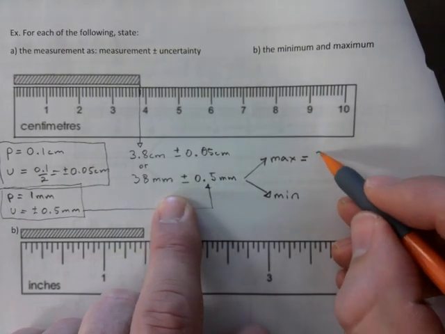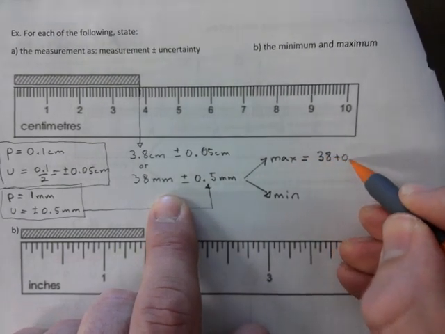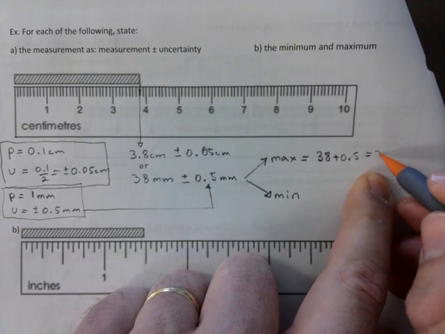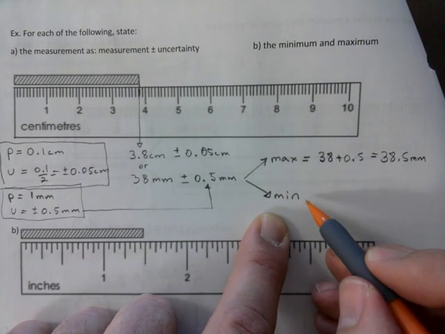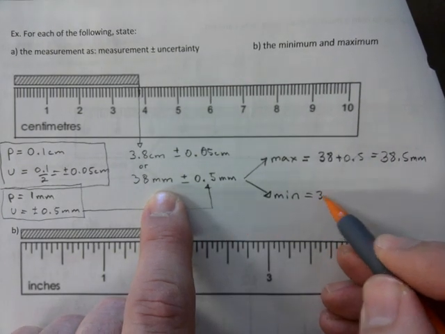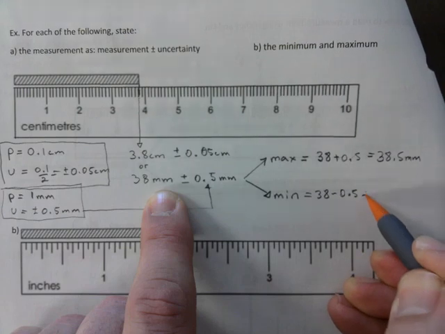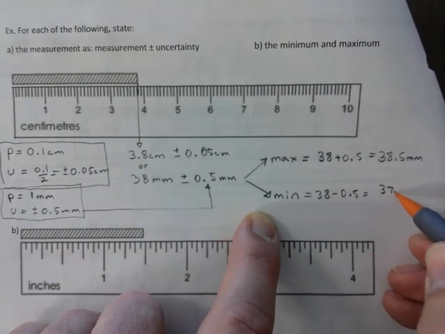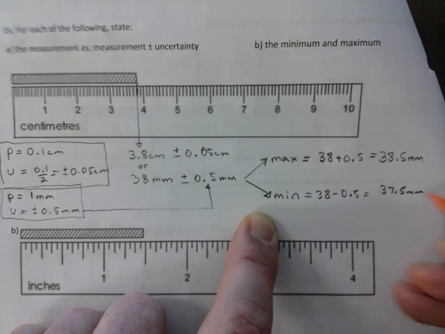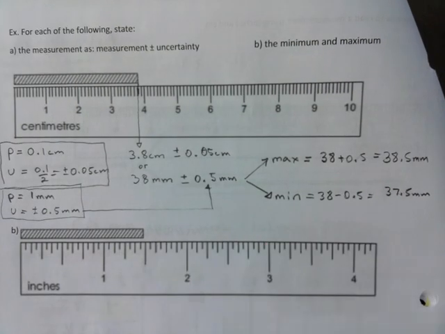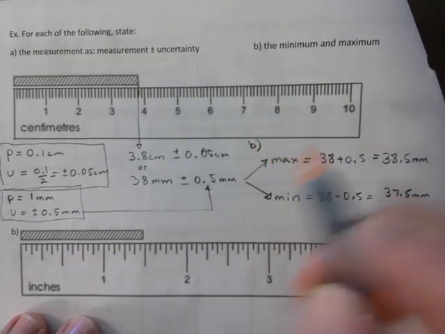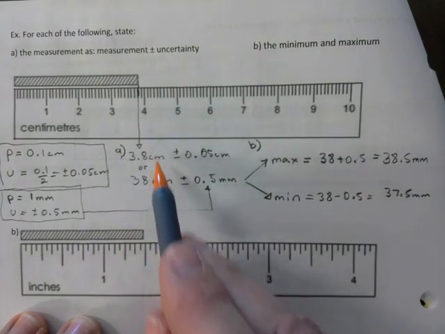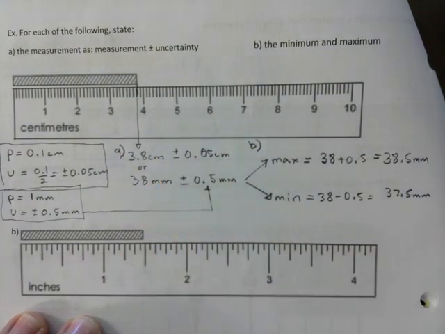And the max is simply 38 plus 0.5. That's 38.5 millimeters. And the minimum is 38 minus 0.5, which is 37.5. So this answer is B. I'm just going to put B. And this one here would have answered A. One of these does the trick.